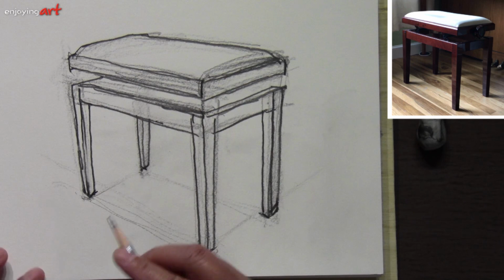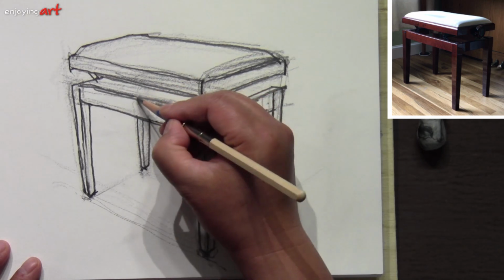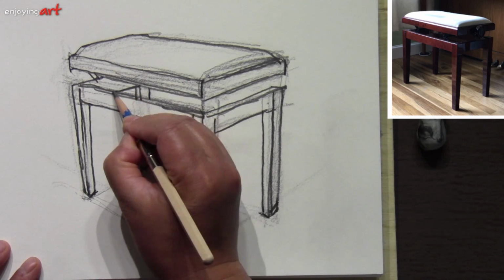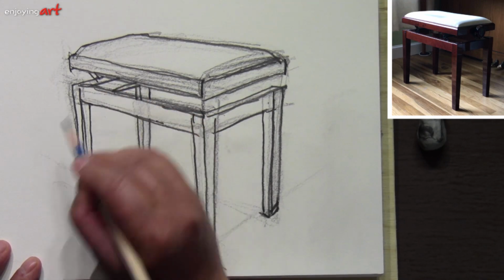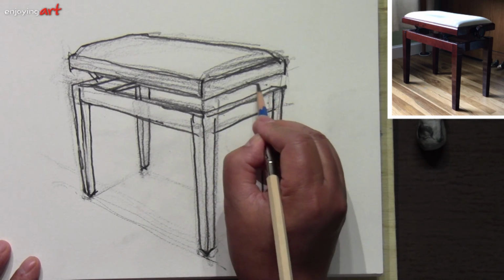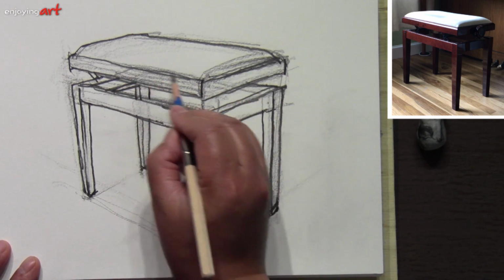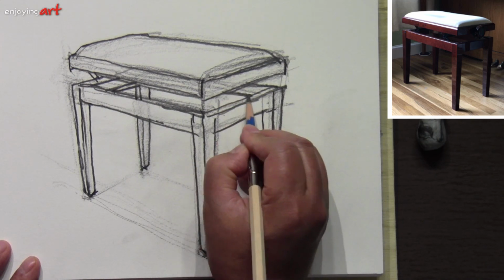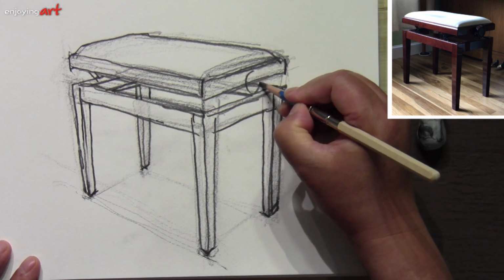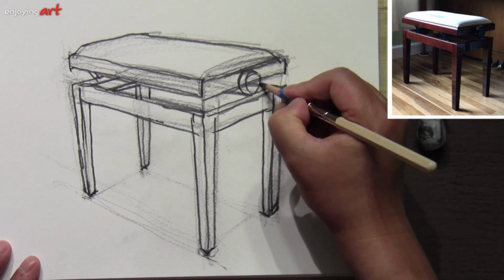Okay, now we just find most of the lines. Let's add this little detail over here, and that actually comes up all the way here. There is another line on this side. There's another side of the wood, and actually when you see it from this angle, you can see the other part of this frame. Draw that, and there is an oval right here. Draw the depth of that too. Okay.